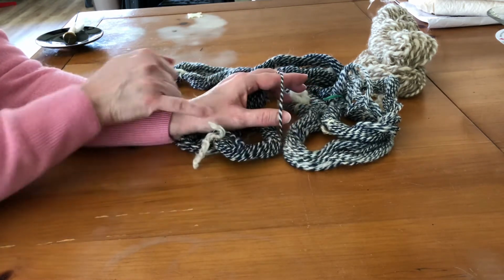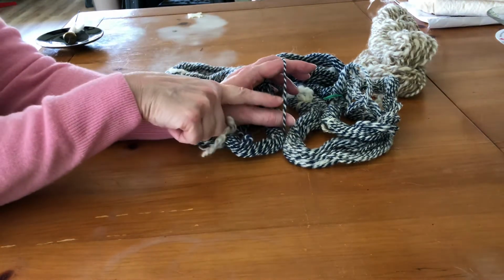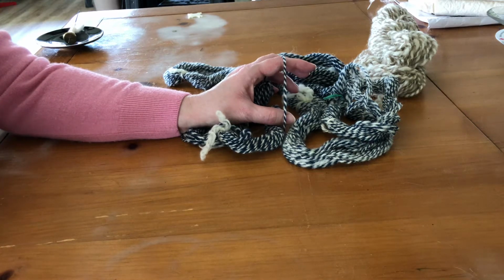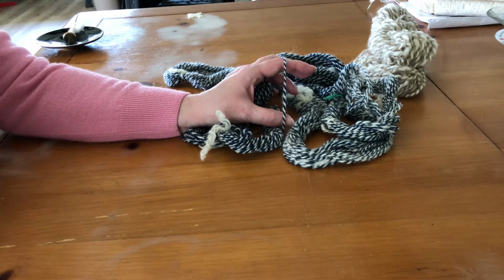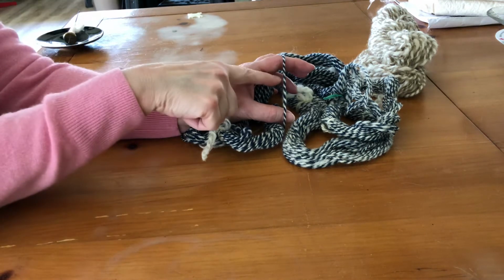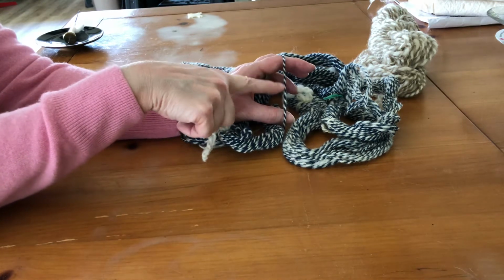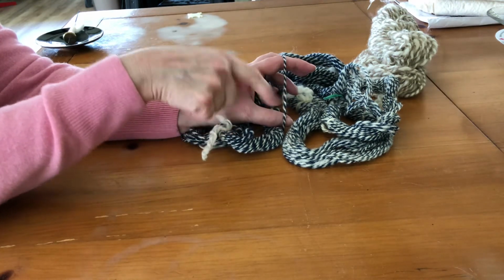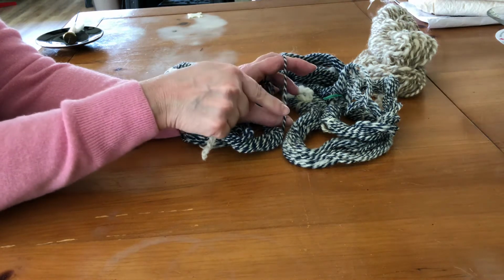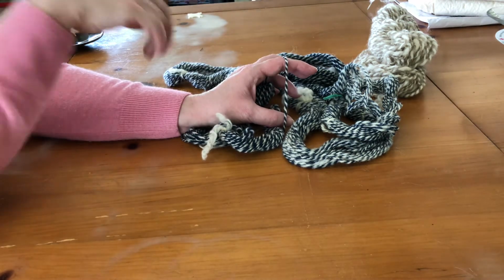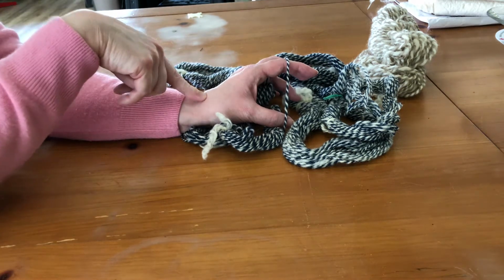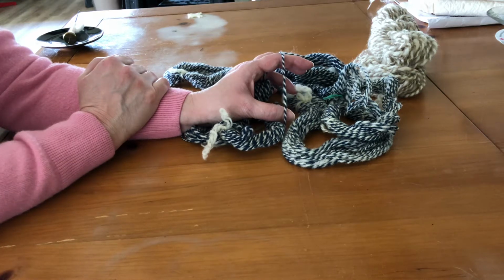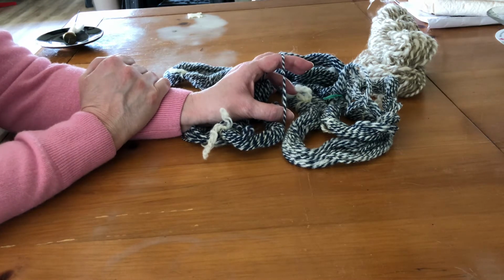Really easy. So let's say I count 8 bumps. But that's not really my final TPI unless it says 2 ply after it or something like that. If I counted every diagonal in 1 inch, there'd be a total of 8 of those bumps. But I have to divide it by the number of plies. In this case, it would be 2. This is a 2 ply. So 8 divided by 2 is 4 twists per inch. And that's what we got.